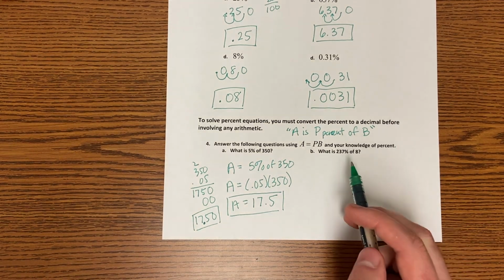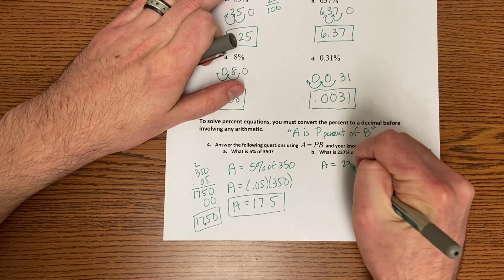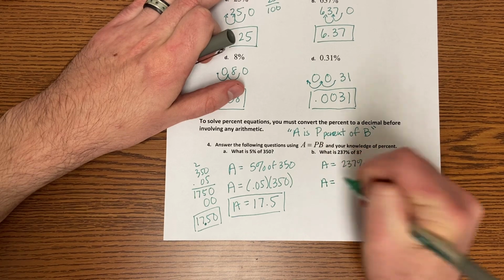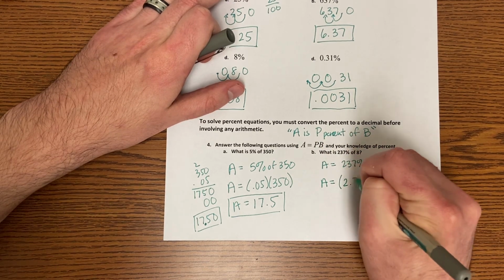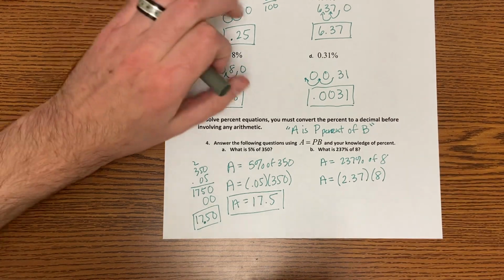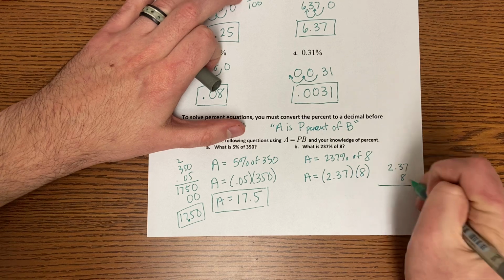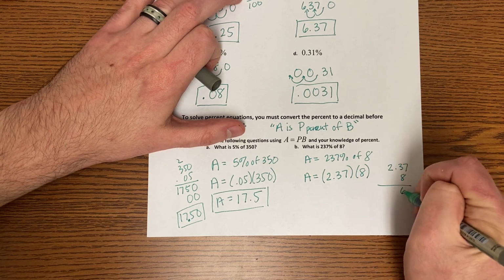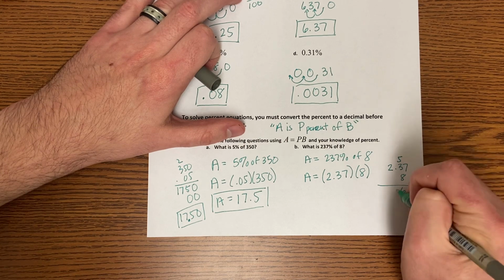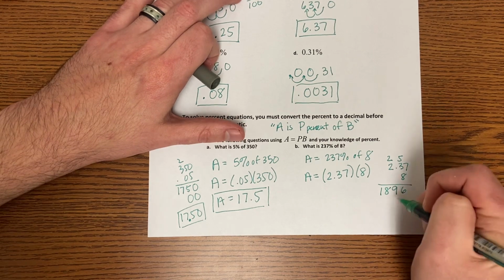Now, sometimes questions are, what is 237% of 8? So A equals 237% of 8, the way it's worded, which means A is equal to 2.37 as a decimal times 8. And again, you can use old school multiplication to get this. 8 times 7 is 56, which is 6, carry the 5. 8 times 3, 24, plus the 5 is 29, so we'll carry the 2. You get 18.